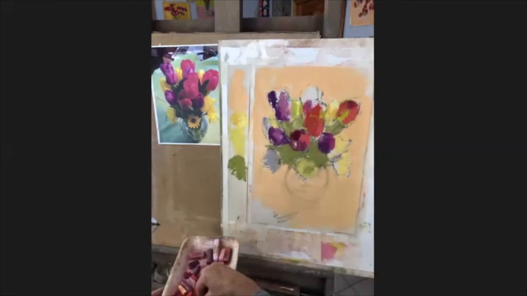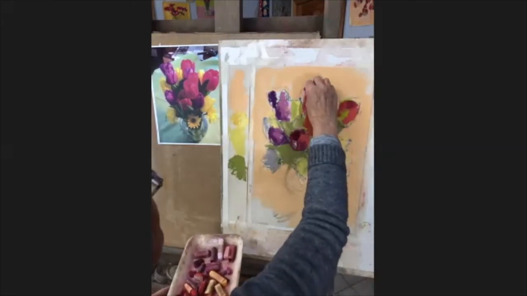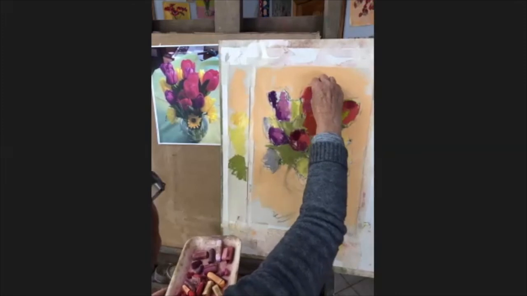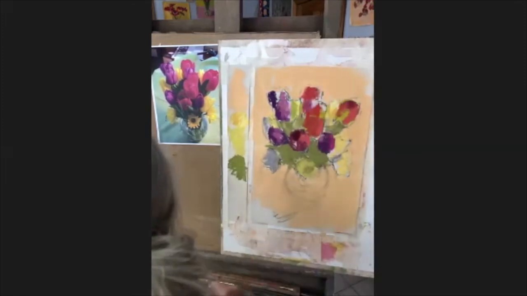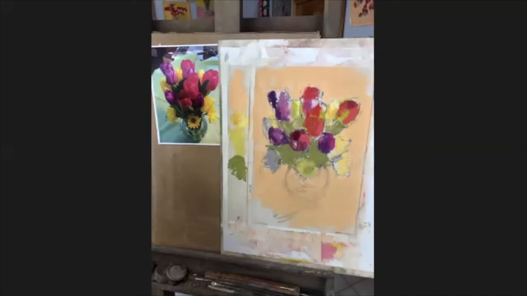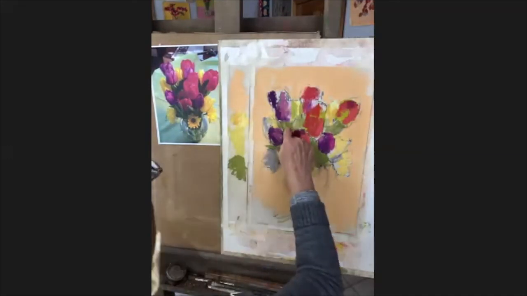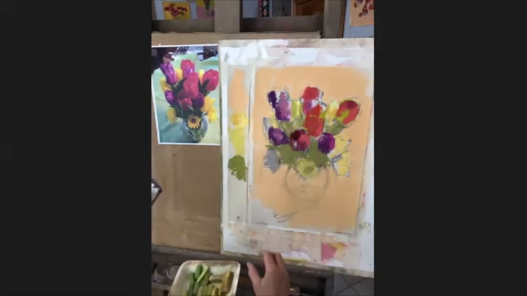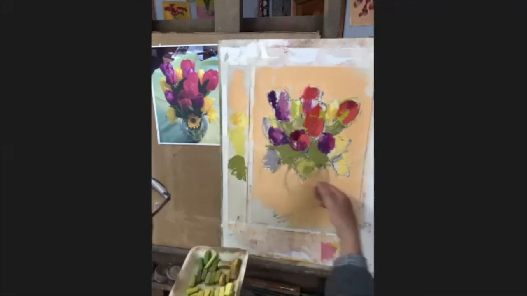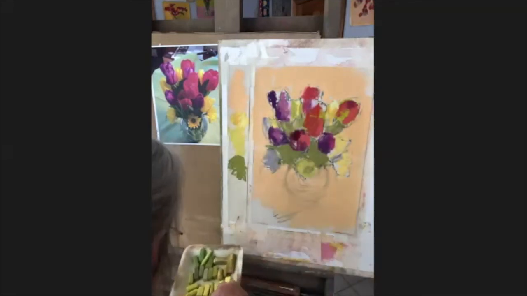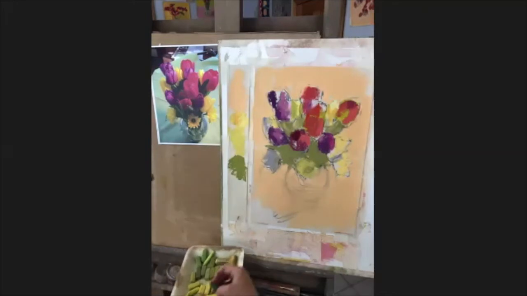And let's put a little bit of red in the back. Okay, one thing that we need to do before we go too much further is get in the darkness of those leaves, because they're a wonderful kind of counterpoint for the lighter values. So let's knock those darks in.